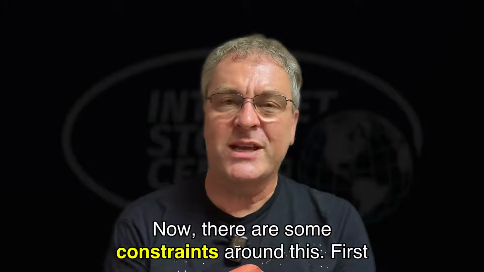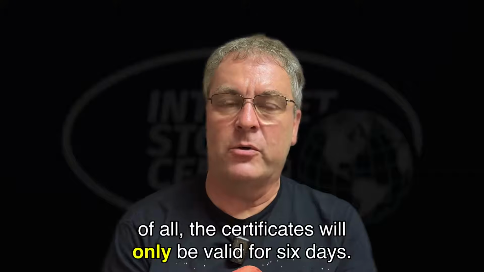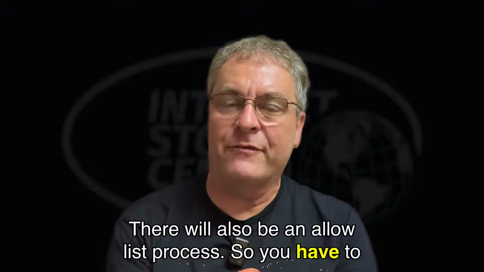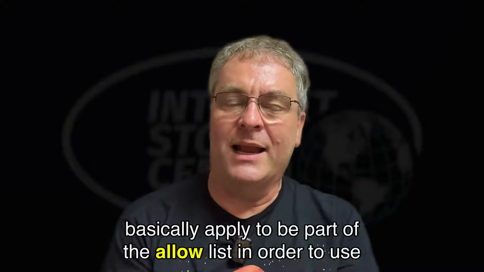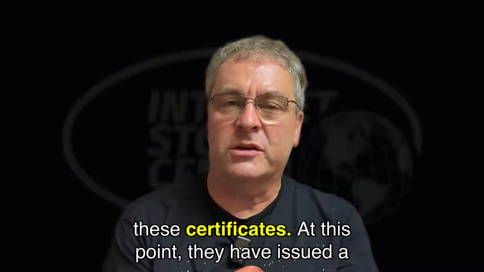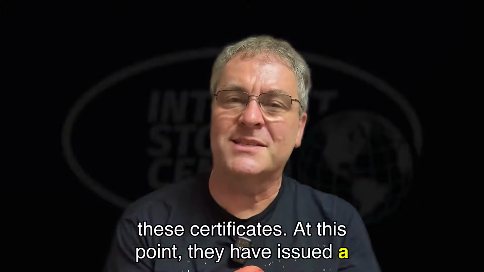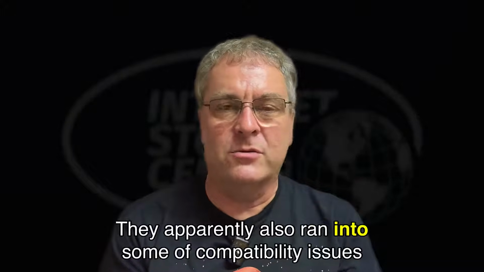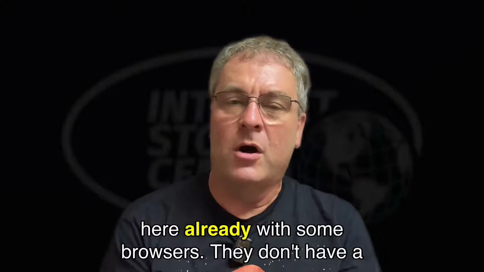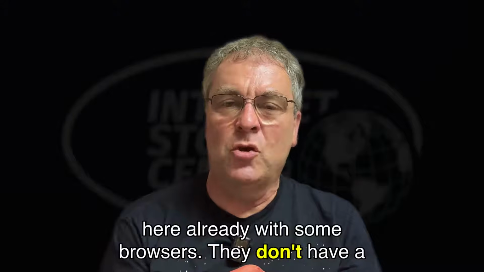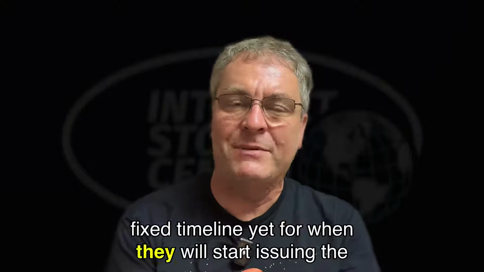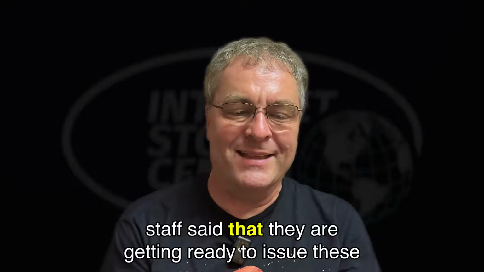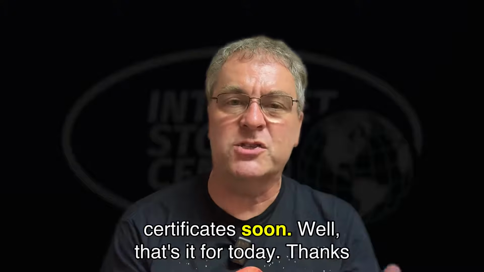Now, there are some constraints around this. First of all, the certificates will only be valid for 6 days. There will also be an allow list process. So you have to basically apply to be part of the allow list in order to use these certificates. At this point, they have issued a sample certificate, which is meant, well, to be used for testing. They apparently also ran into some compatibility issues here already with some browsers. They don't have a fixed timeline yet for when they will start issuing the certificates. But again, this post by Let's Encrypt staff said that they are getting ready to issue these certificates soon.